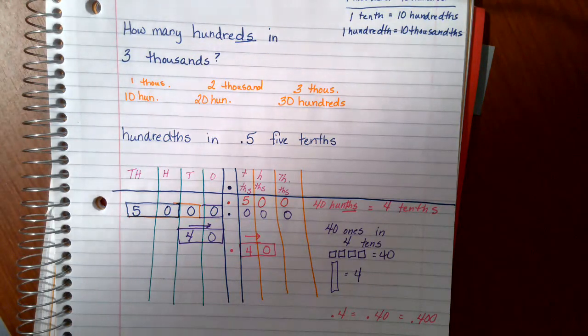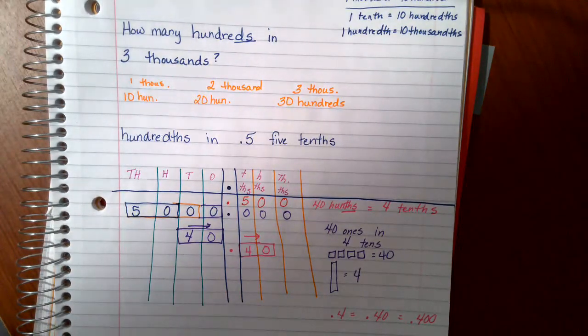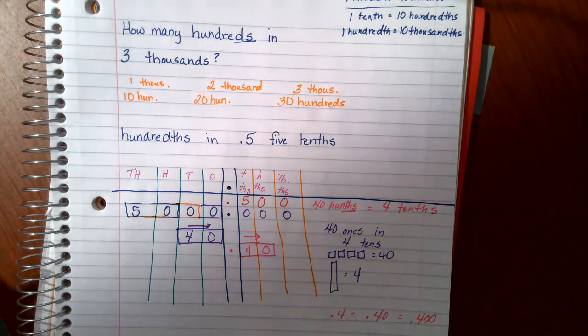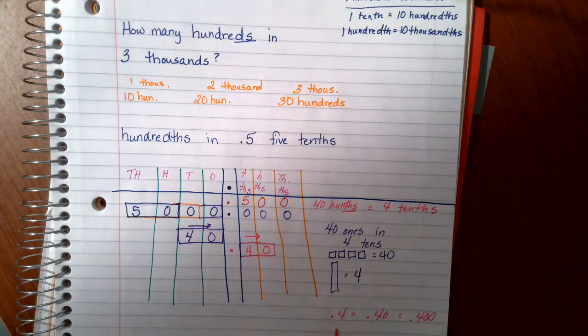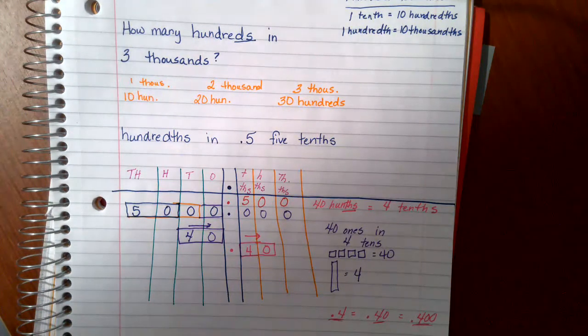Now we've talked about that. Basically what we're doing is showing that the smaller the pieces, the more of them you need to get your number. If we have ones, we need more ones to get these bigger numbers than we do tens or hundreds. Same with our fractional pieces. We need more pieces of these smaller numbers to get to the bigger numbers.